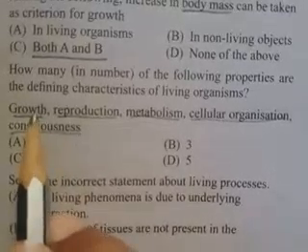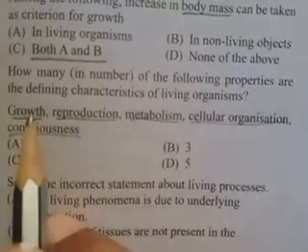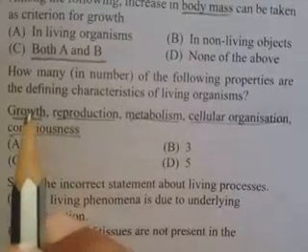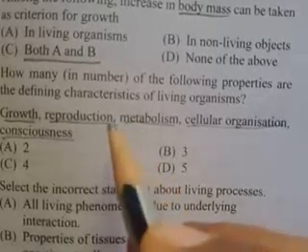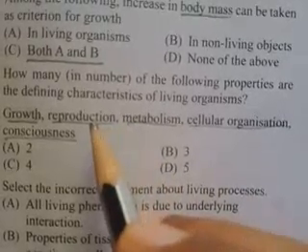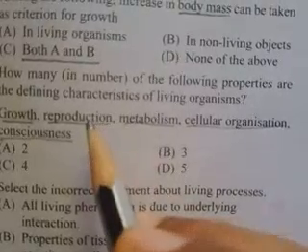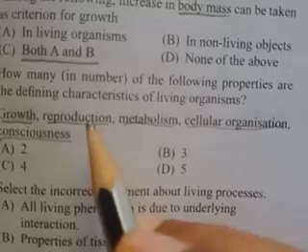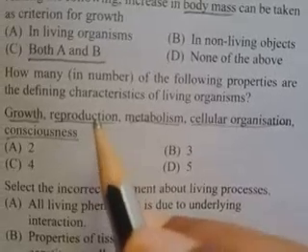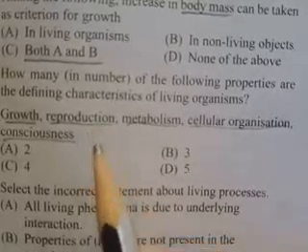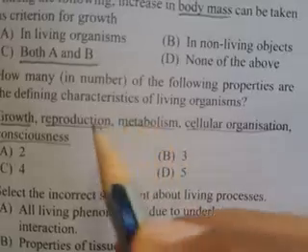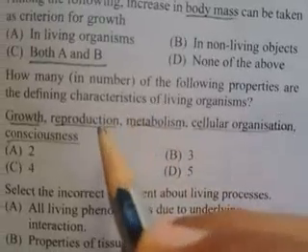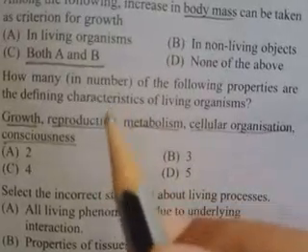Every organism will show growth, either in number or in size, right? And reproduction is the next property given here. Reproduction is essential for the continuation of growth, but is it required for the survival of that species, that individual?